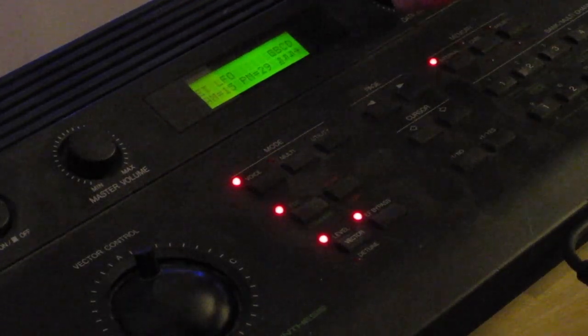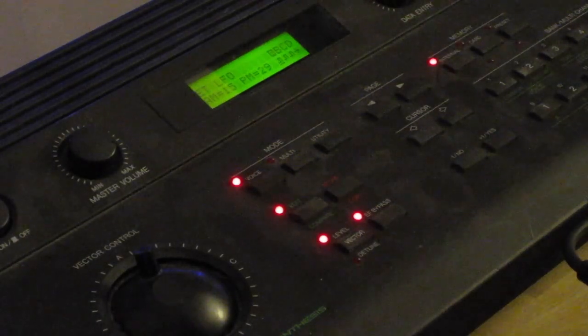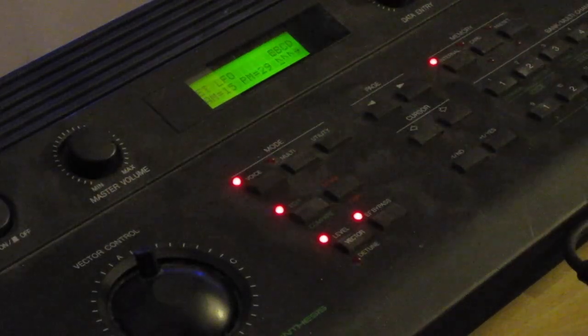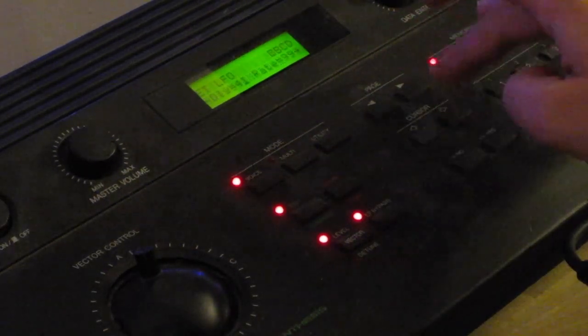There we go. Just kind of like a noise LFO. The ramp LFO. Okay, there we go. Square LFO. I like that. Okay. So we're going to move on.